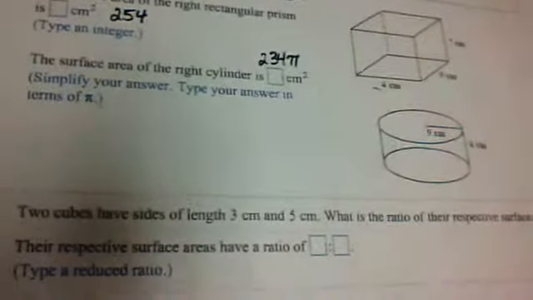Okay, number 2, here you have 2 cubes. 2 cubes have sides of length 3 and 5 centimeters. What is the ratio of their respective surface areas? Okay, in this case here we have 2 cubes, so that means that the surface area of a cube is going to be 6 times e squared.